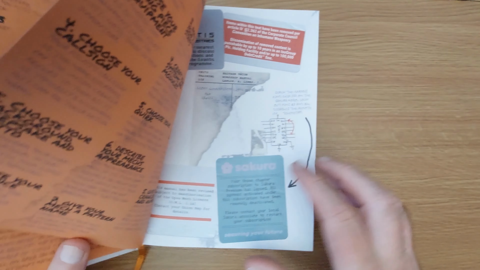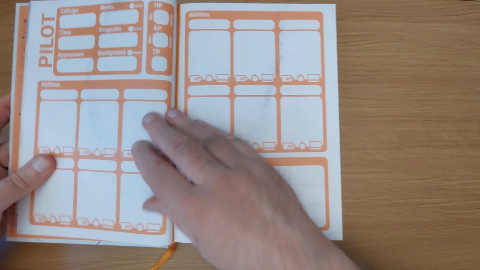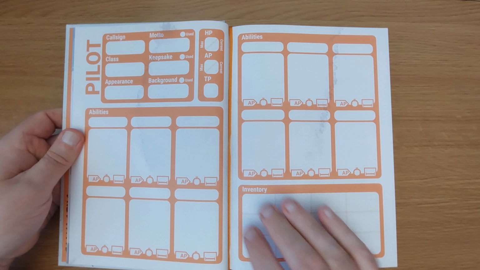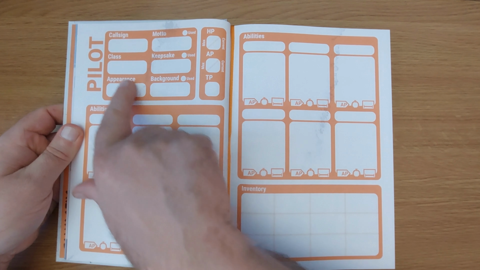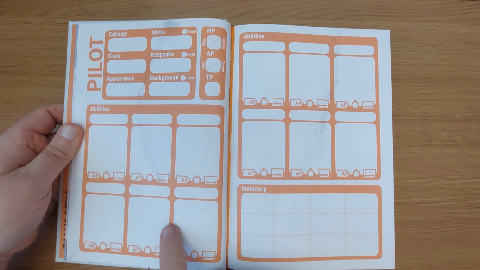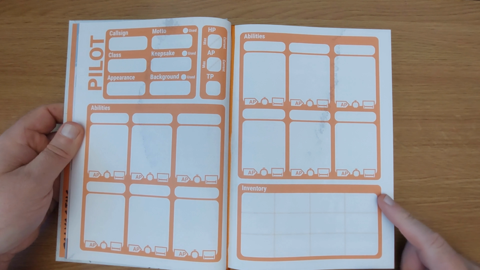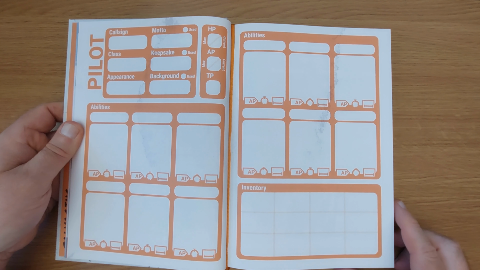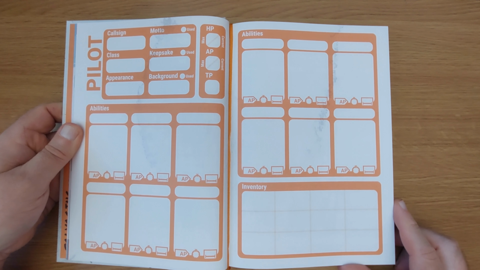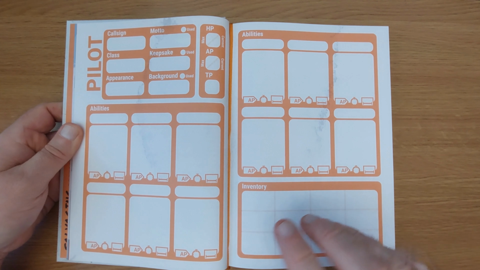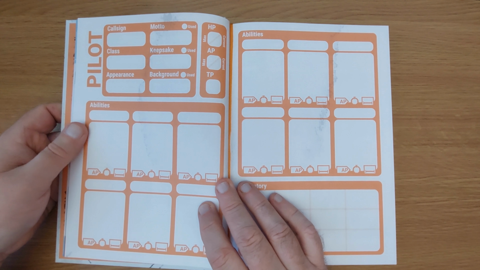But the character sheet is a bit of a letdown. If we go through to it, we've got the pilot character sheets. So we've got their call sign, motto, class, keepsakes, appearance, background, and their abilities. And then inventory. And that's it. It's spread across 2 pages. There's lots of room for stuff.